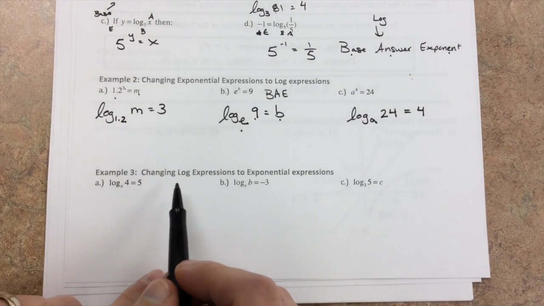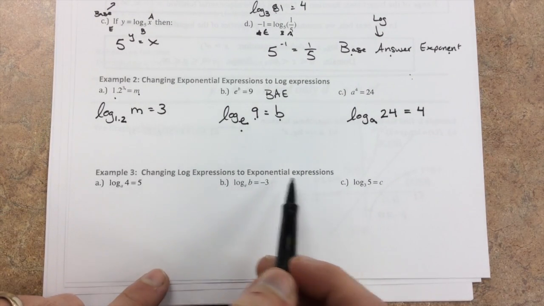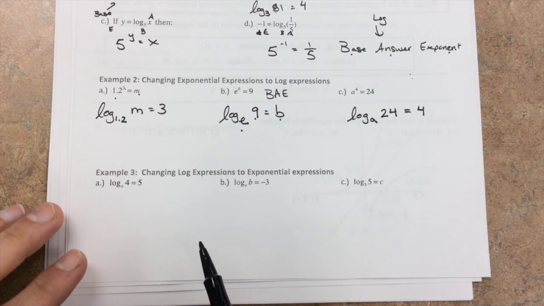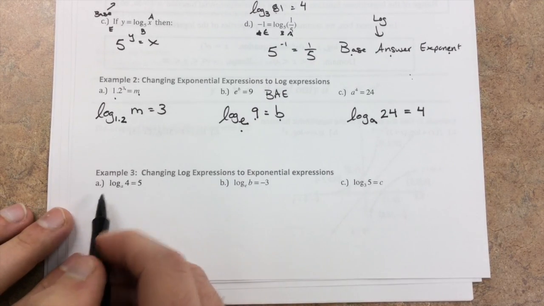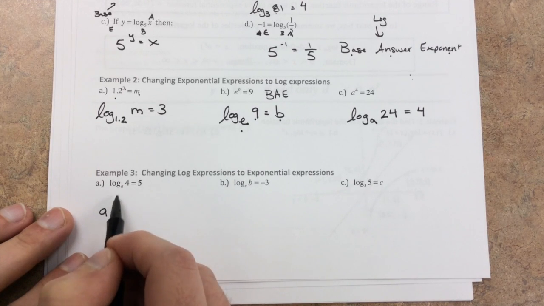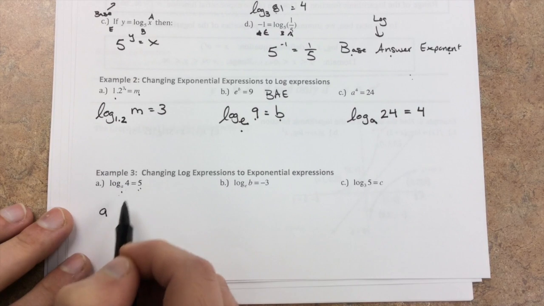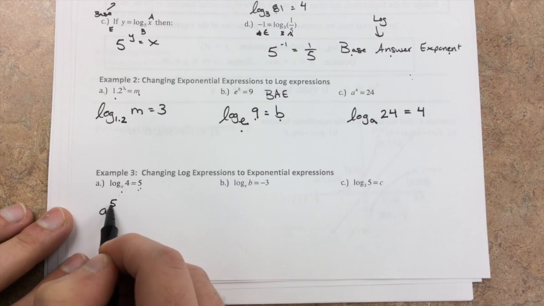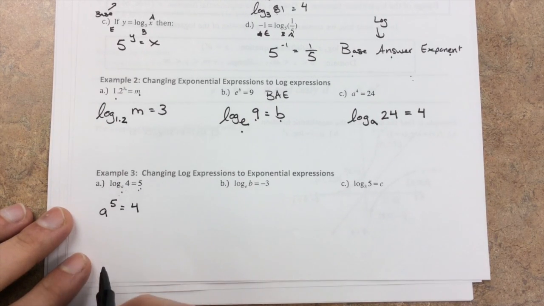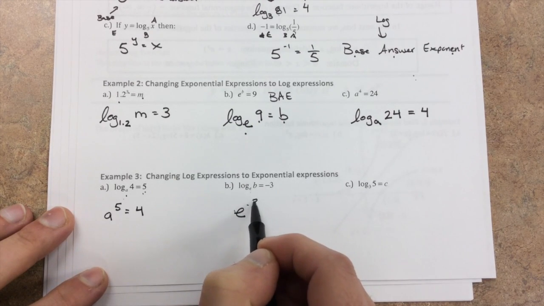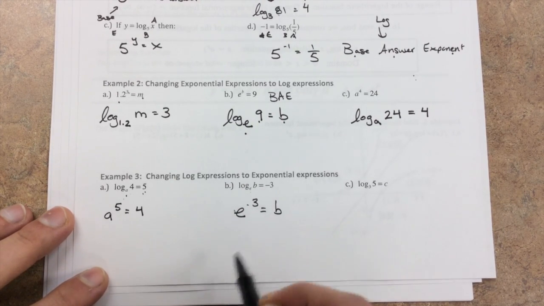So last one, changing log expressions to exponential expressions. Sometimes this is the easier way to solve for things. So a to the 5th equals 4. Here we have e to the negative 3rd equals b.